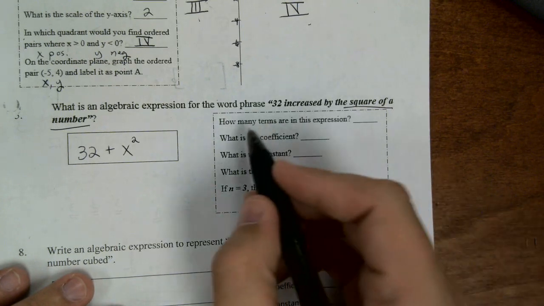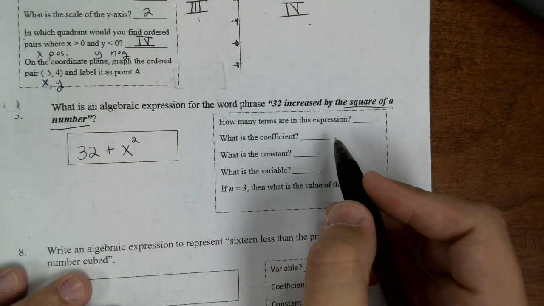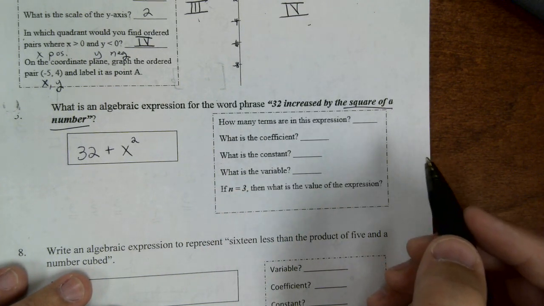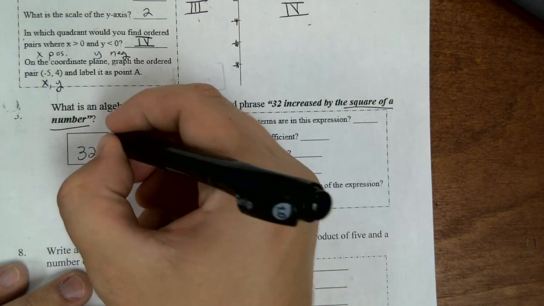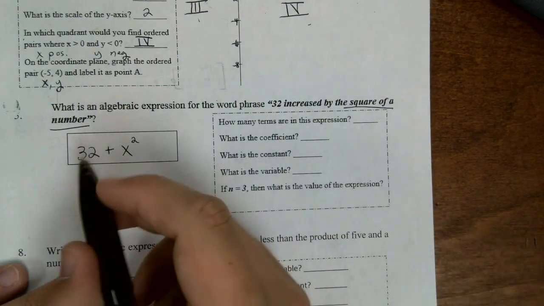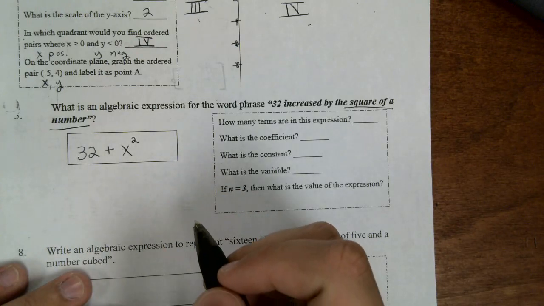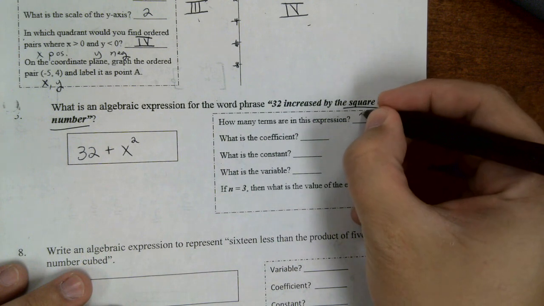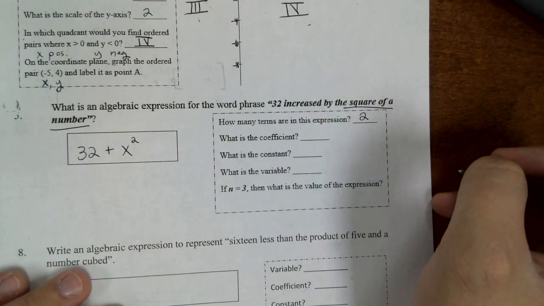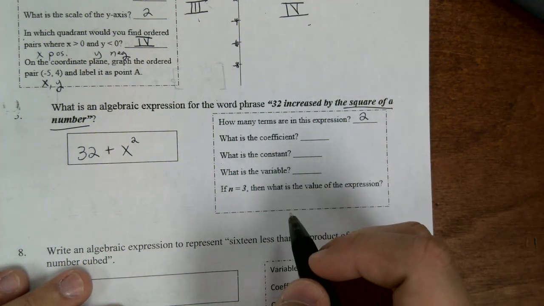All right, now we got a couple questions. How many terms are in this expression? Well, the number of terms is always going to be 1 more than the number of addition or subtraction signs. If we look, we have 1 addition sign right here, and that separates our terms. So we have 1 addition or subtraction sign right here, so that means we're going to have 2 terms in total.